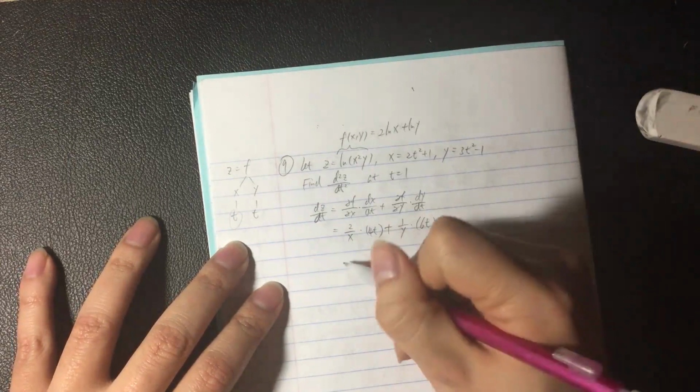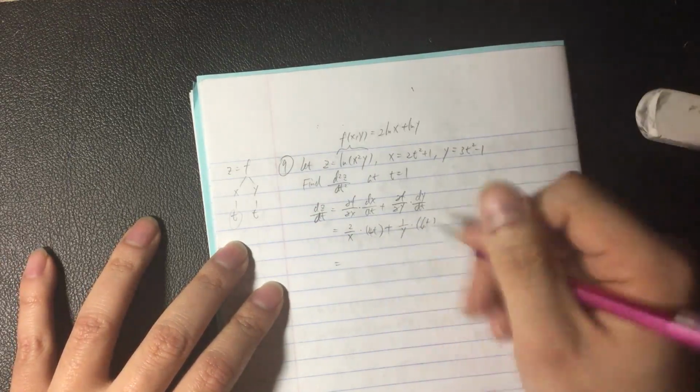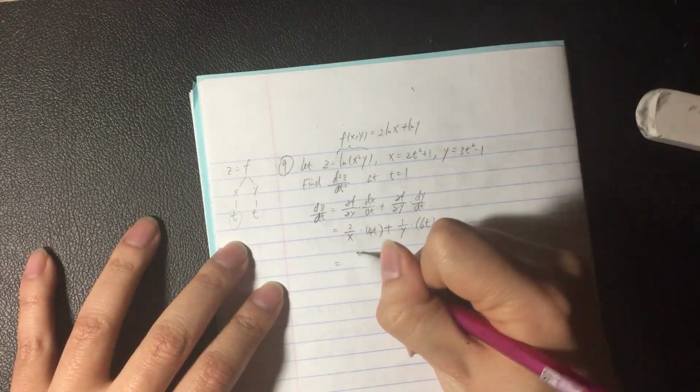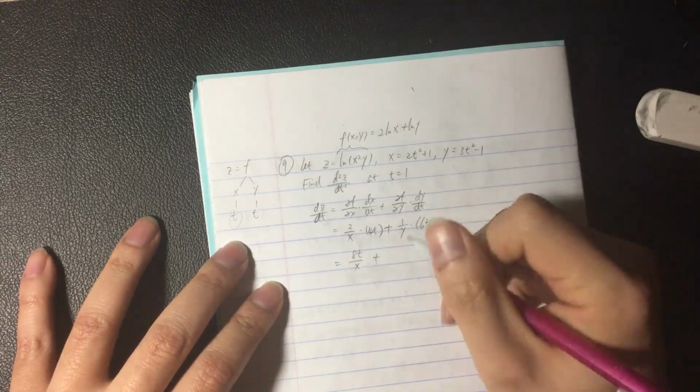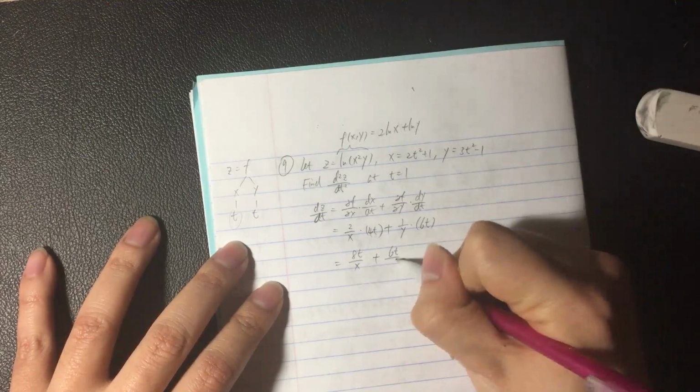Then if we simplify, that can be rewritten as 8t over x plus 6t over y.